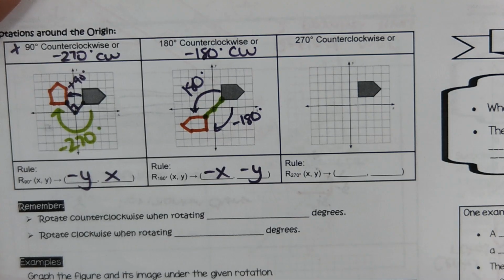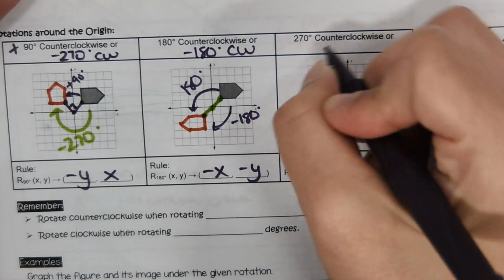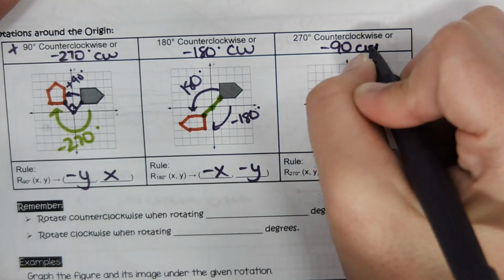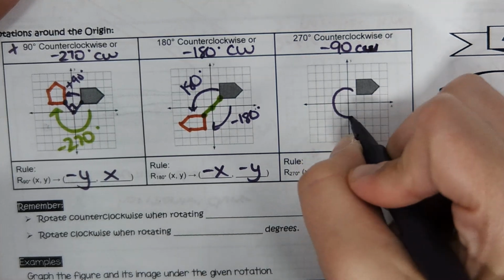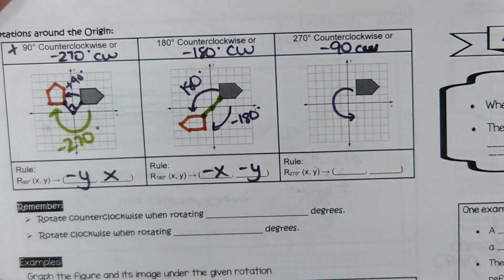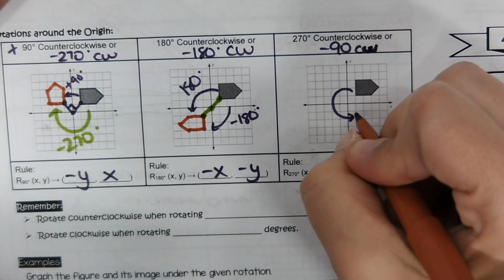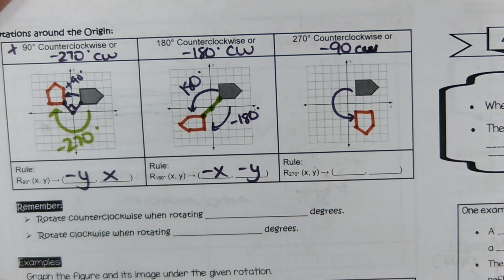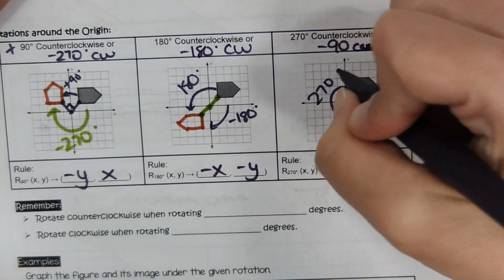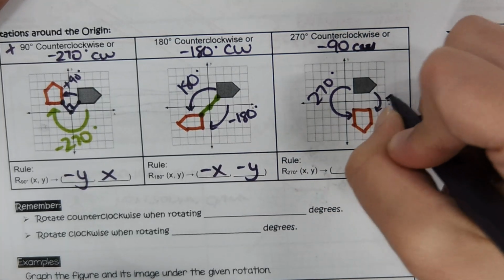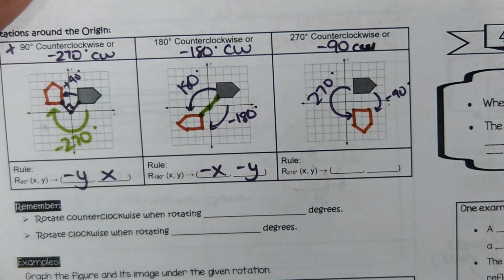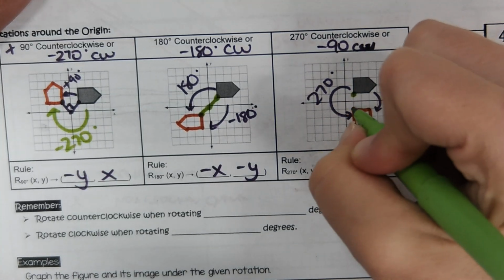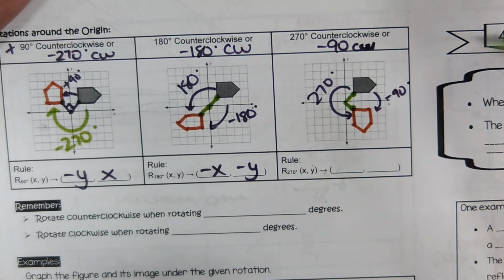And then for 270 degrees counterclockwise, which is the same as negative 90 clockwise, that would be 3 turns, so it puts it over in this quadrant. And it would look like this. That's 270 degrees or negative 90 degrees. And again, if you choose a corresponding point like this and this, it should make the angle to the origin.